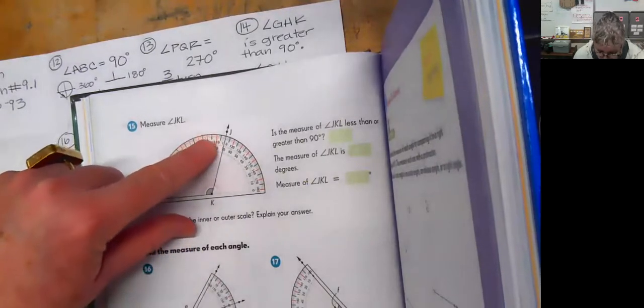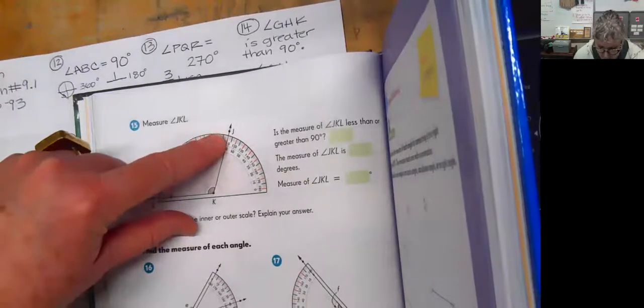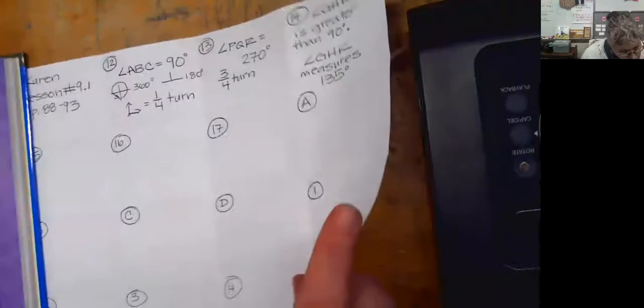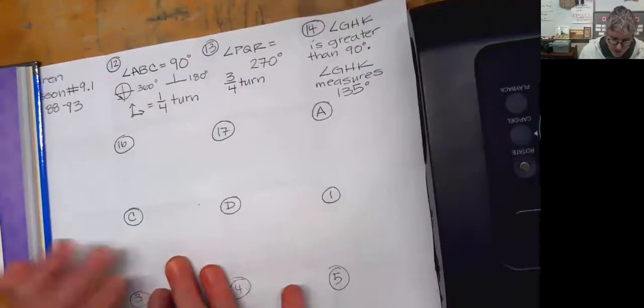So again, we're going to use the outer scale because we're always going to come across and look for the 0, right? So we go up here, 0. This is greater than 90. So we're passing 90, and then we come up here, and it looks like it's on 110, right? So they're saying, is the measure of JKL less than or greater than 90 degrees?